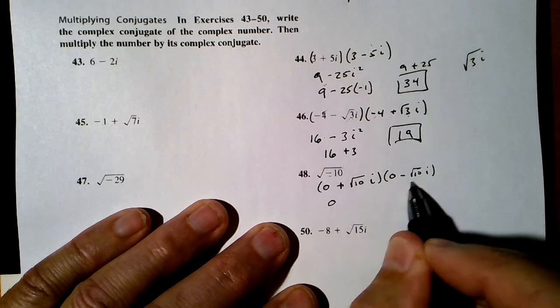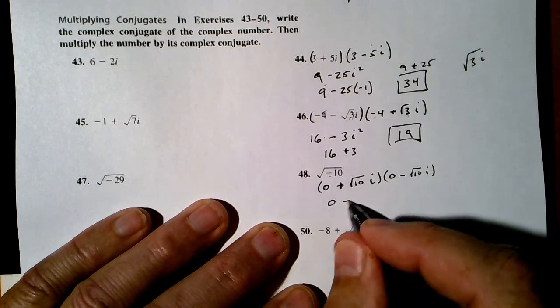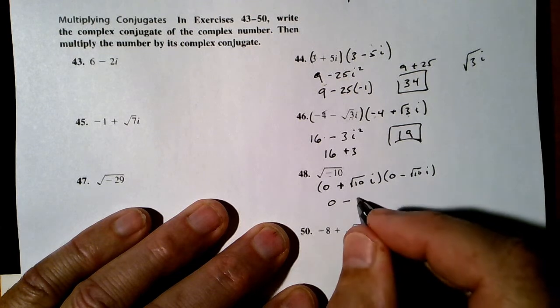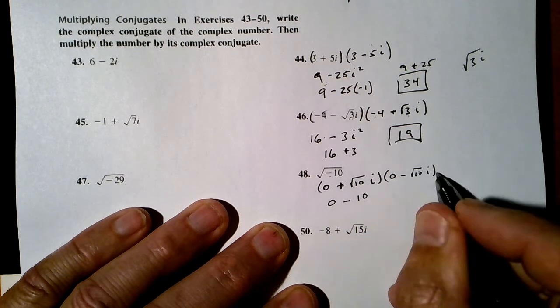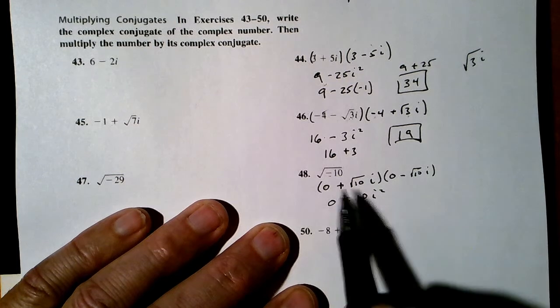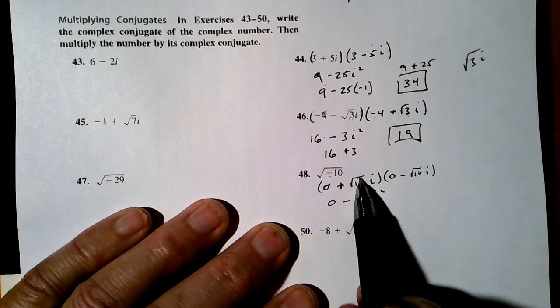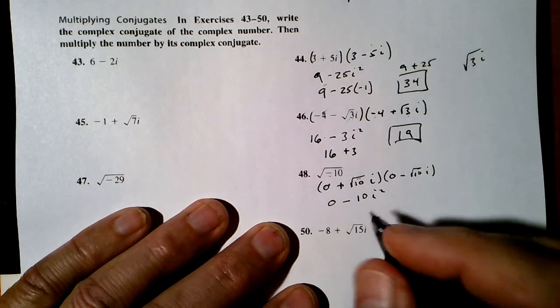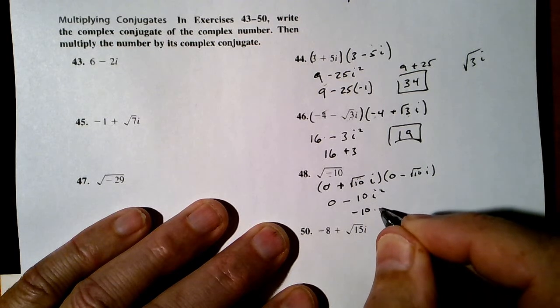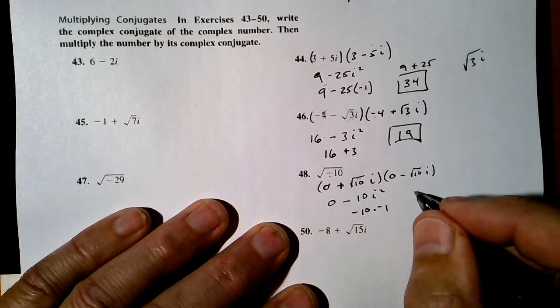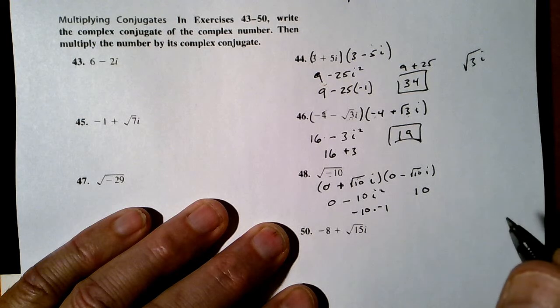First times first, last times last, plus times minus, minus square root of 10 times square root of 10, 10, i times i squared, outside 0, inside 0, and I get negative 10 times i squared, negative 1, we just get 10.